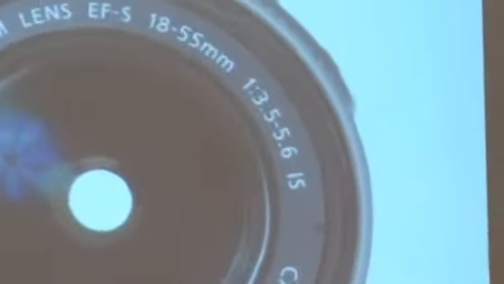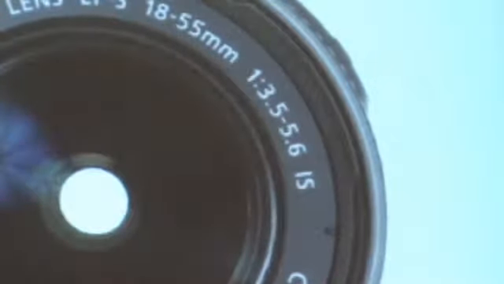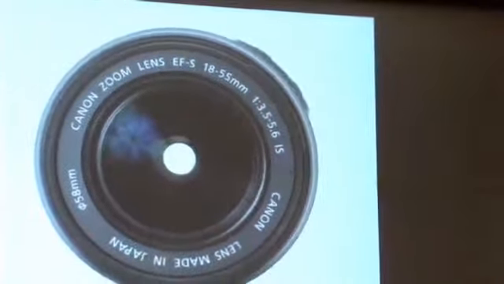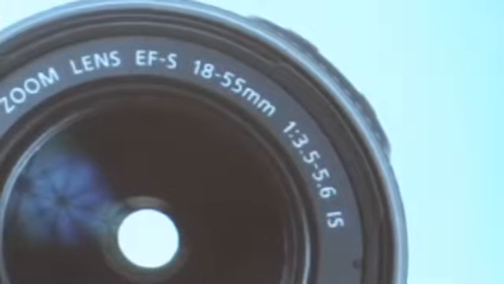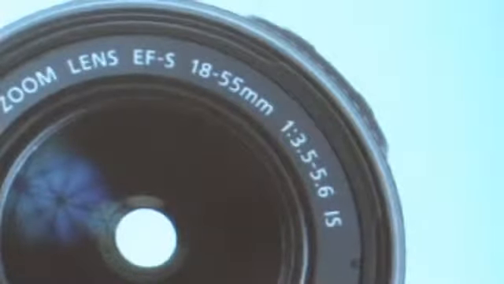Keep in mind that the 5.6 doesn't mean that's the smallest the aperture can be, or the highest f number. Instead, what this is telling you is the maximum f number range through the zoom range that it's capable of. At 18 millimeters, the smallest focal length, it has a maximum f number of 3.5. But as you zoom in with this lens and get to 55 millimeters, the maximum f number at that focal length is 5.6. So it increases as you zoom in from 3.5 to 5.6.